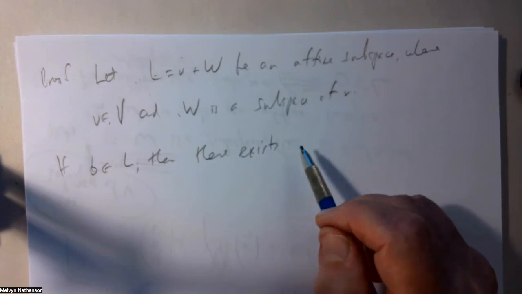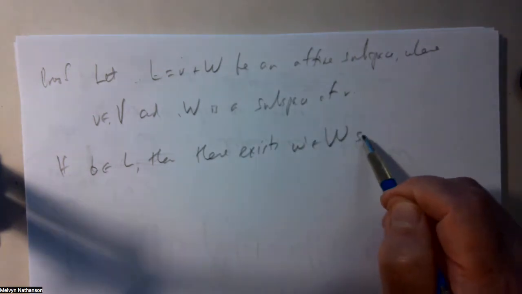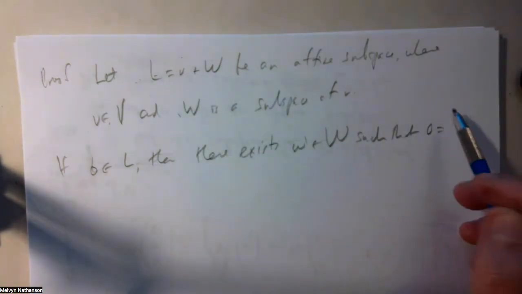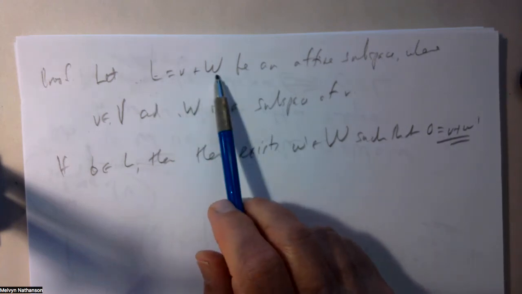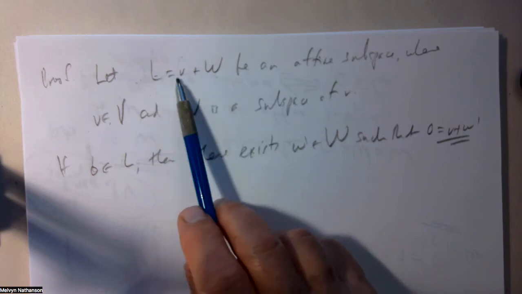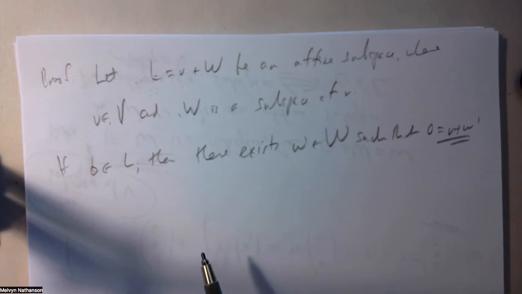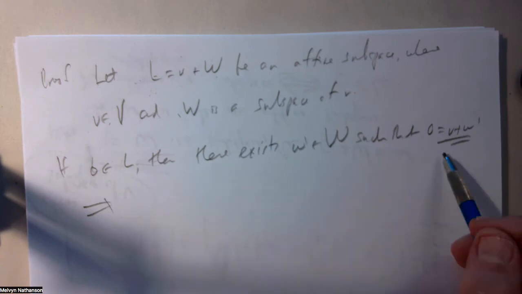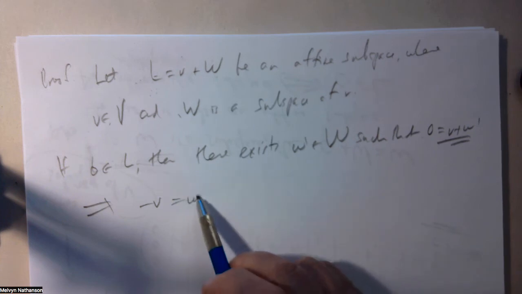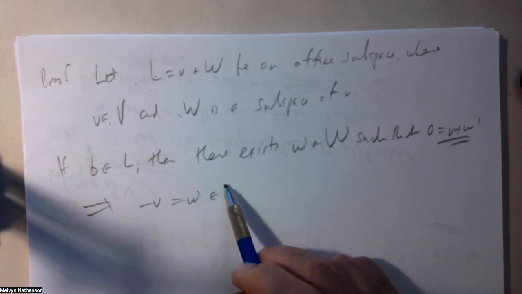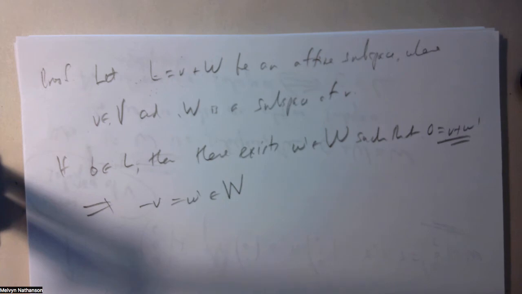there exists a vector w prime in W such that 0 is v plus w prime, because everything in L is v plus something in W. So if 0 is in L, 0 is v plus something in W. But this implies that minus v is equal to w prime, which is in W.